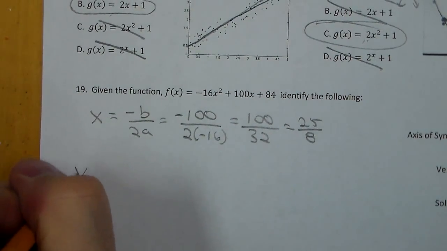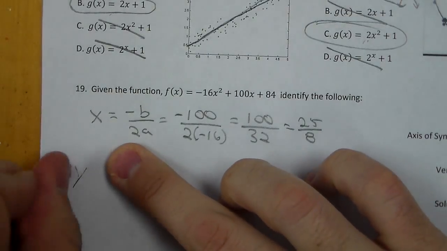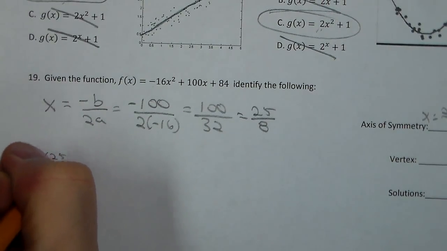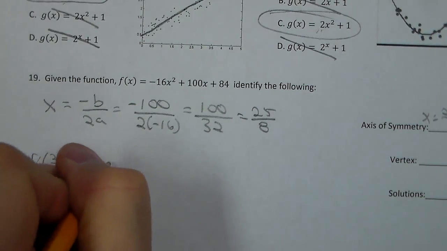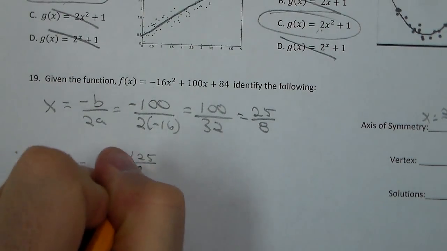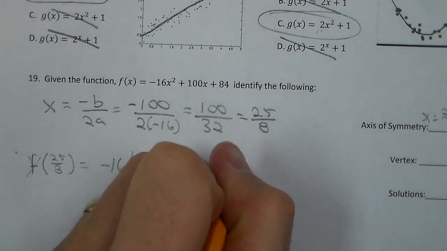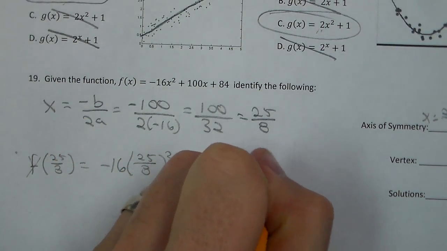We're going to then plug that back into the equation. And we're going to say f of 25 over 8 equals negative 16 times 25 over 8 squared plus 100 times 25 over 8 plus 84.